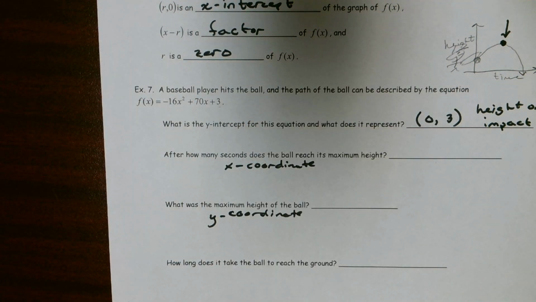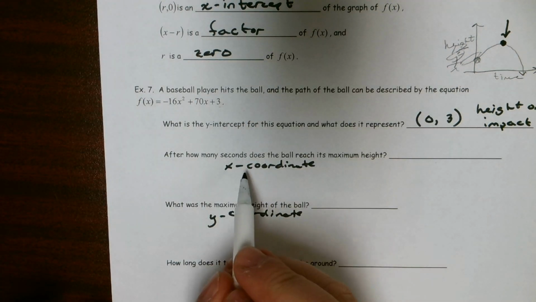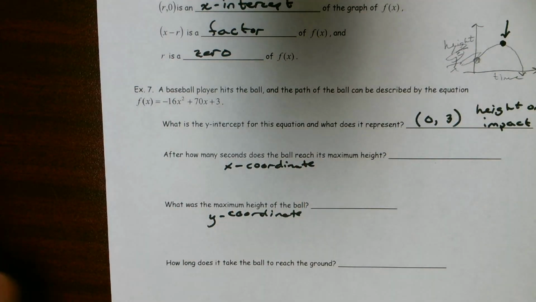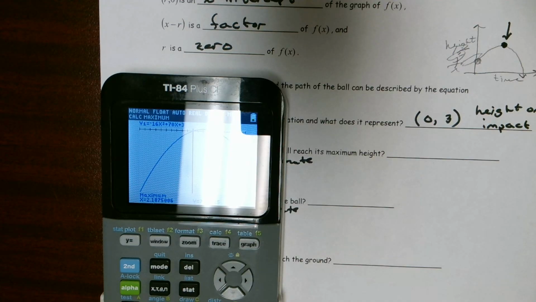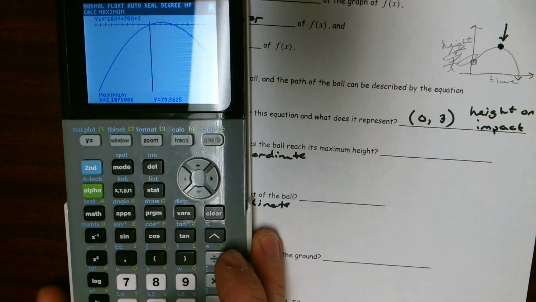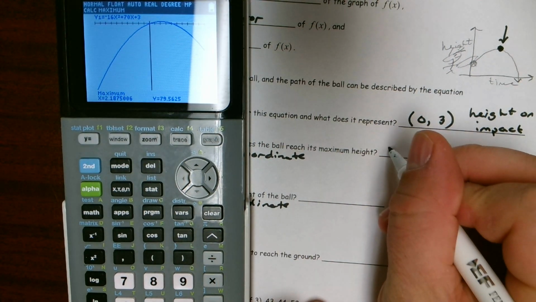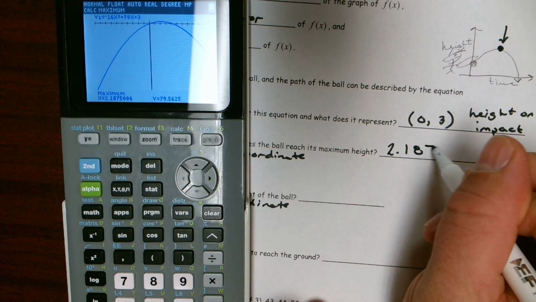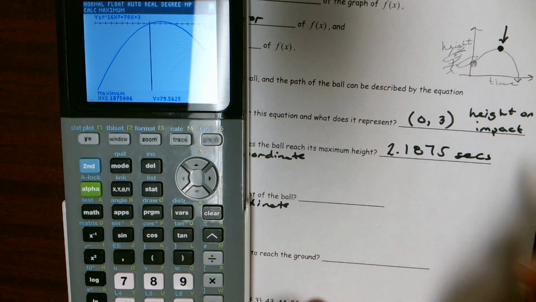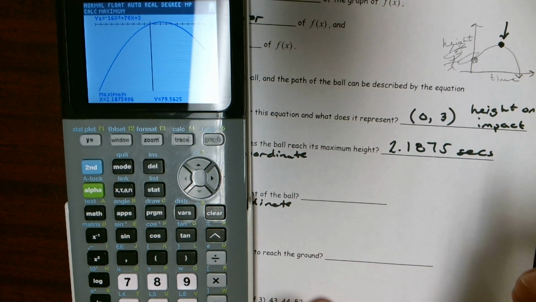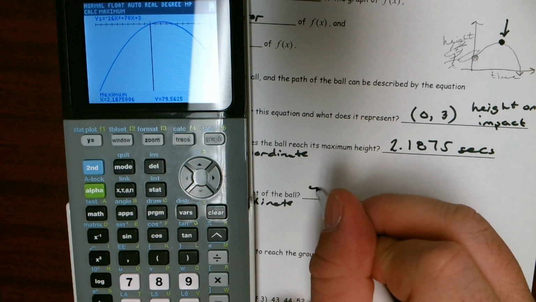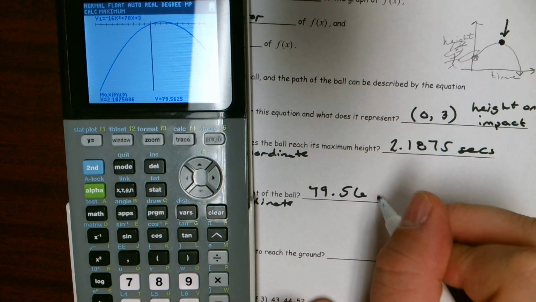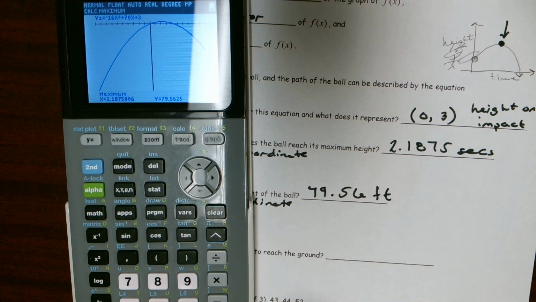So I can go ahead and fill that in. How many seconds does it take the ball to reach its maximum height? Put it back on my screen there for you. At 2.1875 seconds, and its maximum height is 79.56 feet.